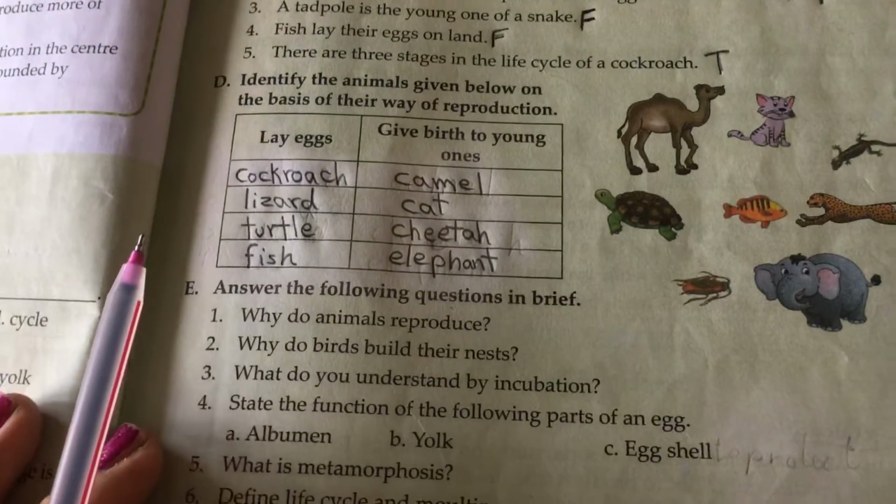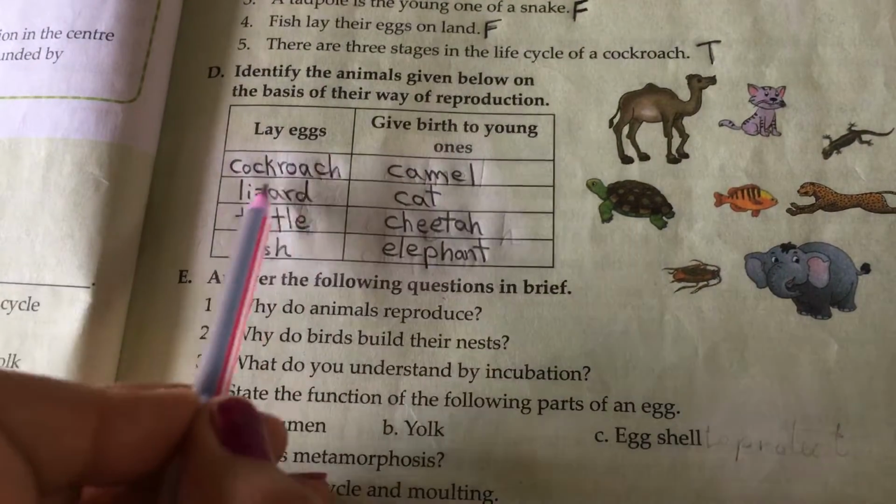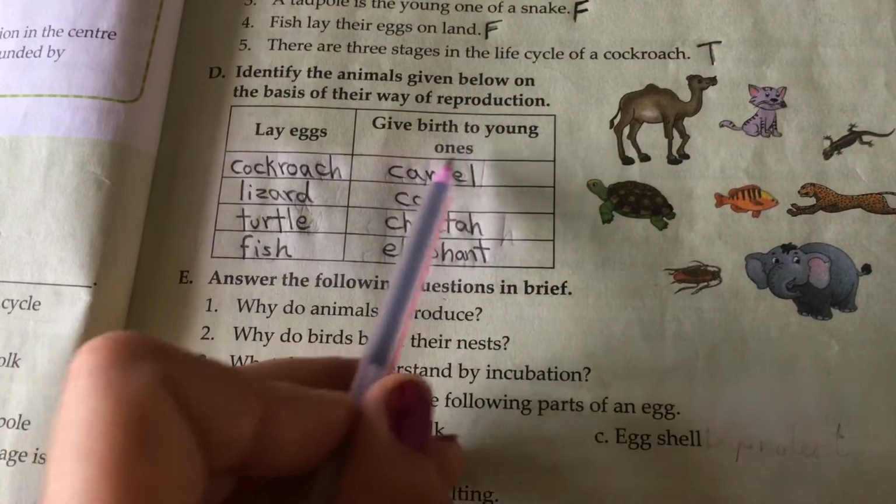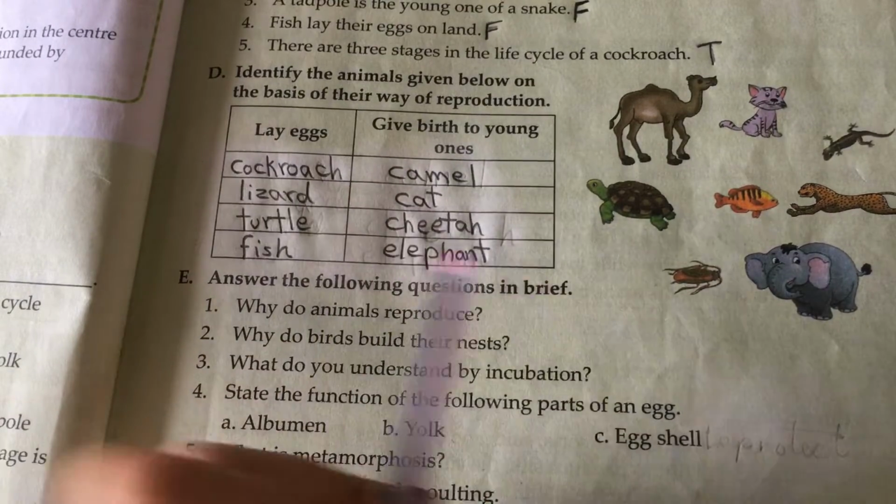Now, part D. Identify the animals given below on the basis of their way of reproduction. Laying egg or giving birth to young ones. For lay egg, we have cockroach, lizard, turtle, and fish. And for giving birth to young ones, camel, cat, cheetah, and elephant.